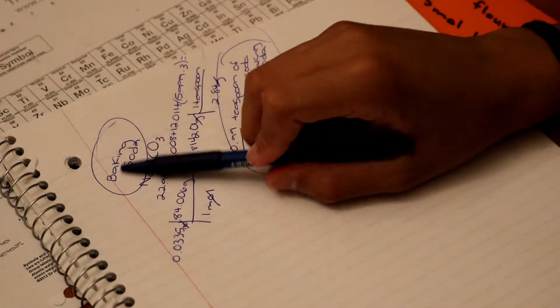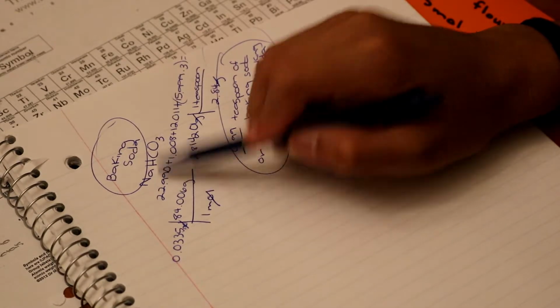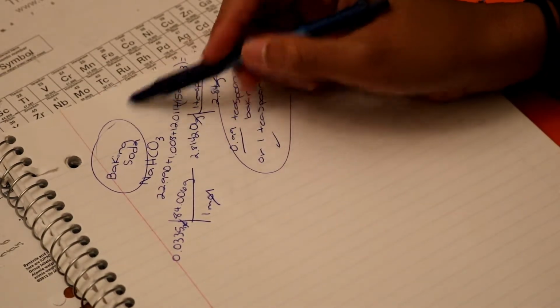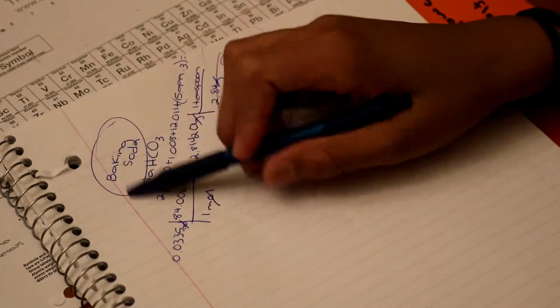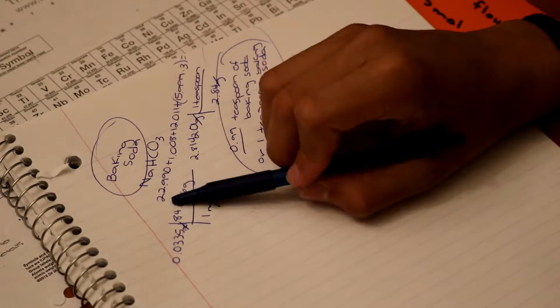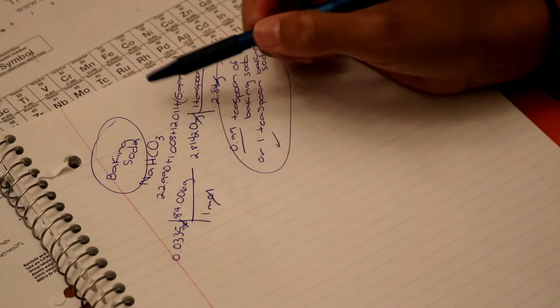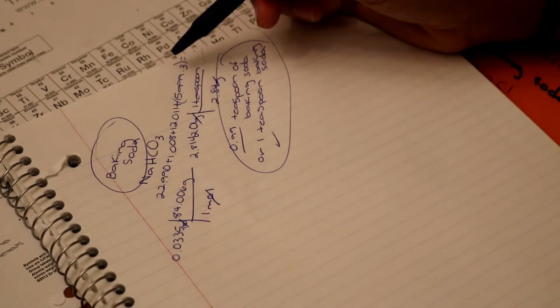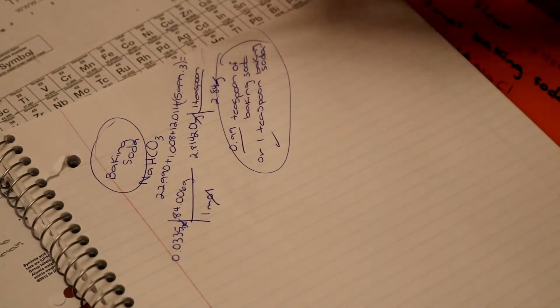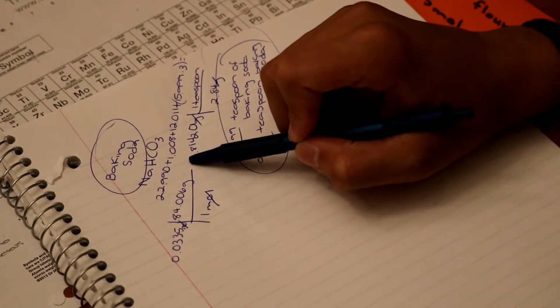Another ingredient in baking these cookies is baking soda. Baking soda is NaHCO3. To get the molar mass of baking soda, you have to add all these elements together. You add 22.990 plus 1.008 plus 12.011 plus 15.999 times 3. Once you add up all these molar masses, you would get 84.006 grams, which is the molar mass of baking soda.